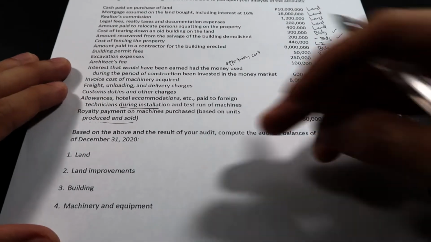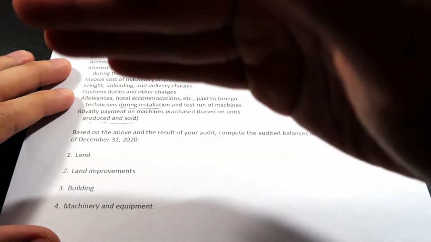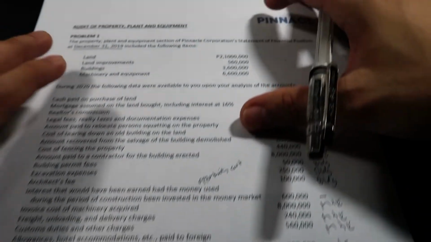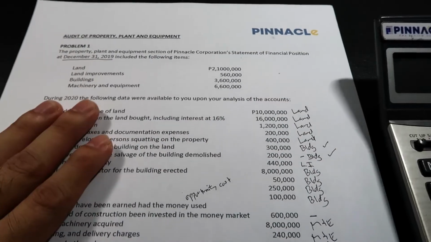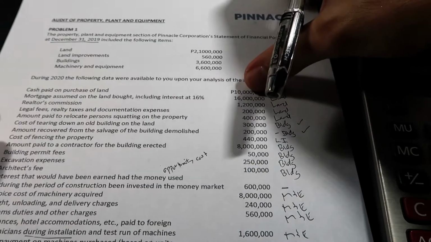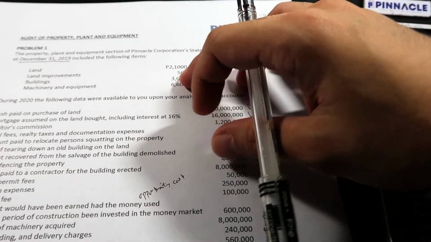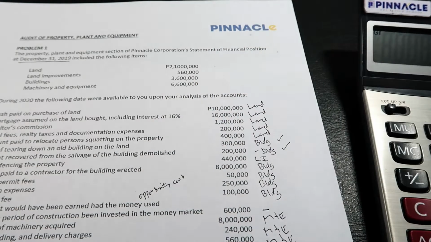Okay, so simple lang, di ba? So, based on the audit, let's see, audited balances of land, plant improvements, building, machinery, and equipment. Okay, so let's compute. Get your calculators and help me compute. Let's start with land, but don't forget we have beginning balances. So baka doon kayo magkamali, right? Don't forget the beginning balances.